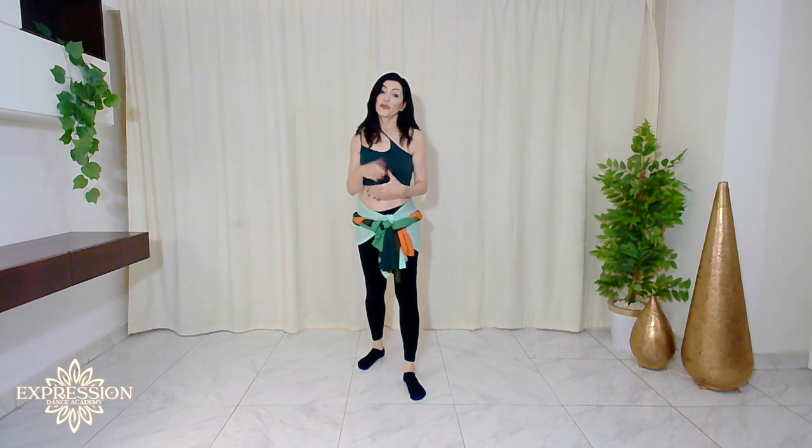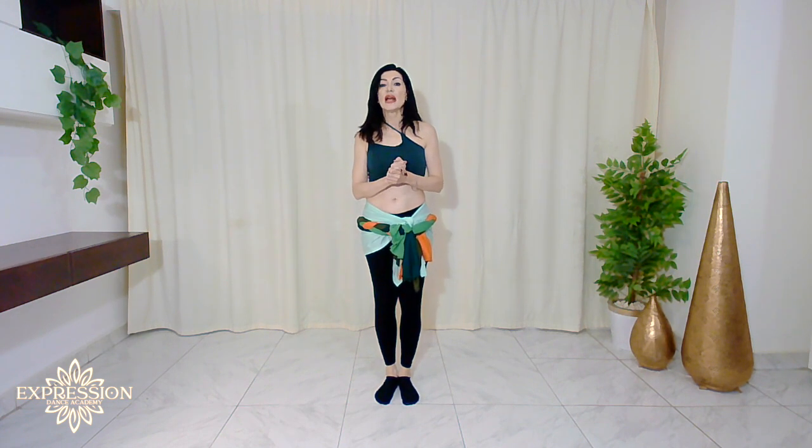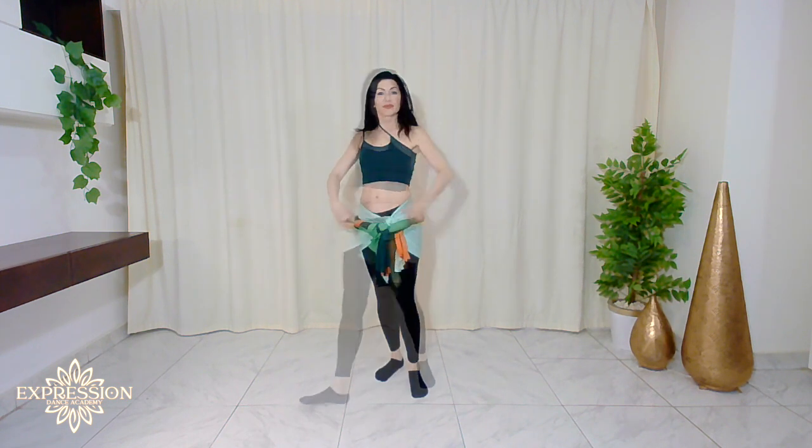Also by doing a big turn, of course fast, and we can combine this movement in many different ways with other steps and many different directions. I just want to show you now the same movement maybe combined with a melody in a fast tempo, just to see how you can use it. Let's try together.